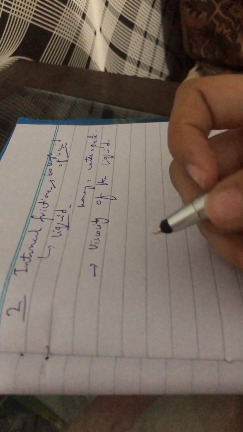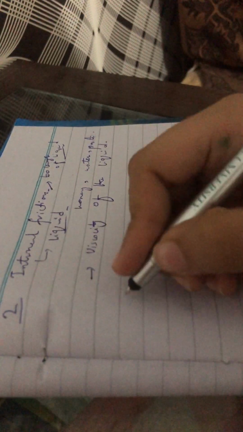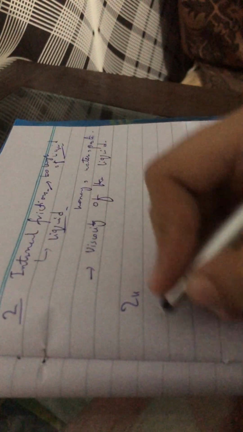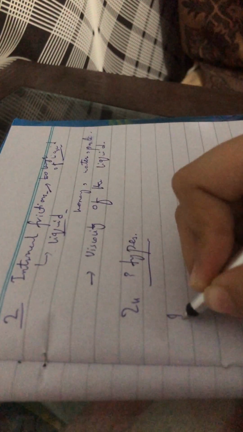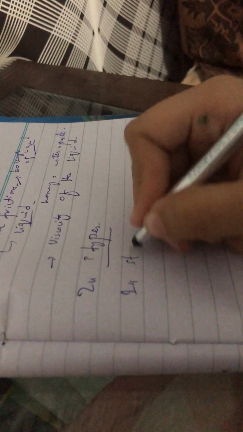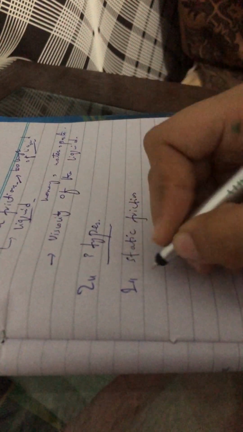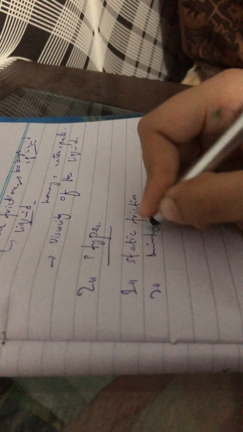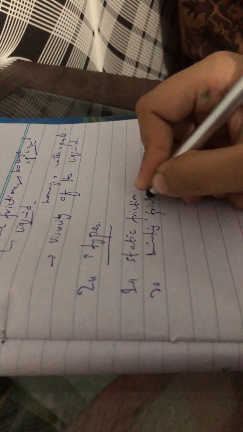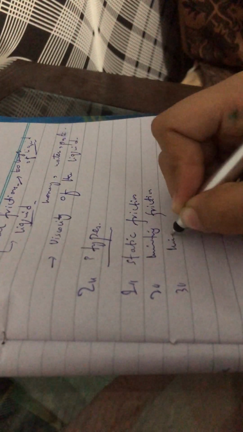Now, as I discussed, in physics we will always discuss external friction. Here, in external friction, we have three types. Number one is static friction, number two is limiting friction, and number three is kinetic friction.